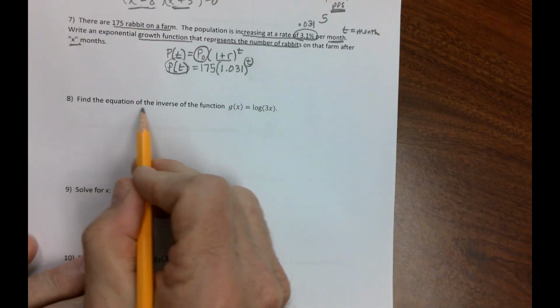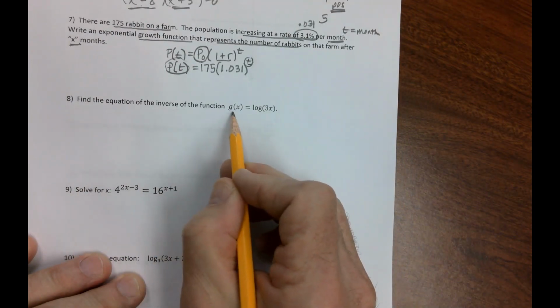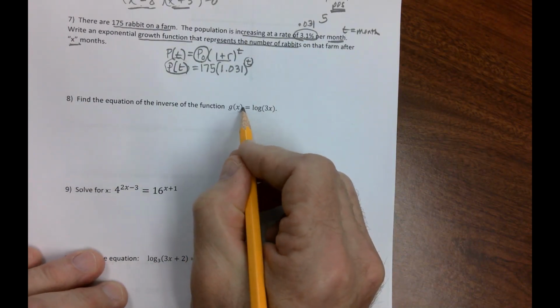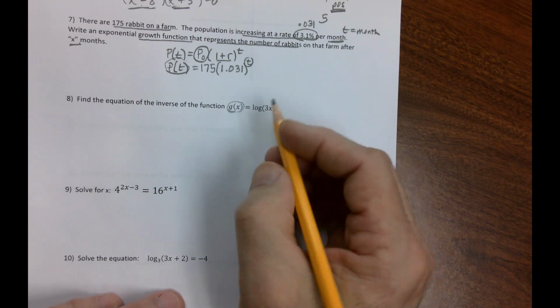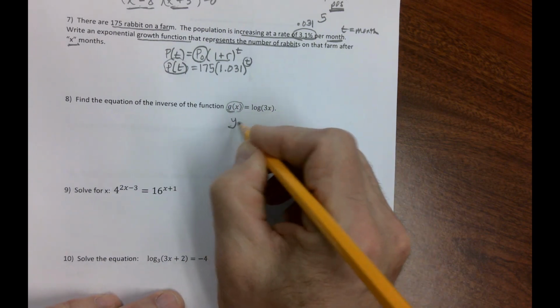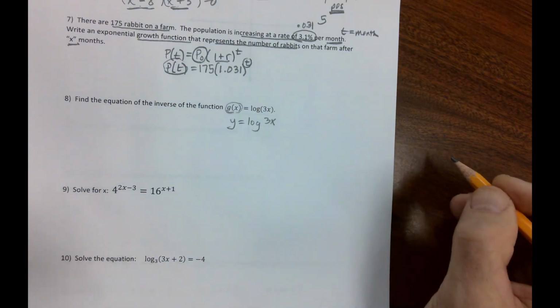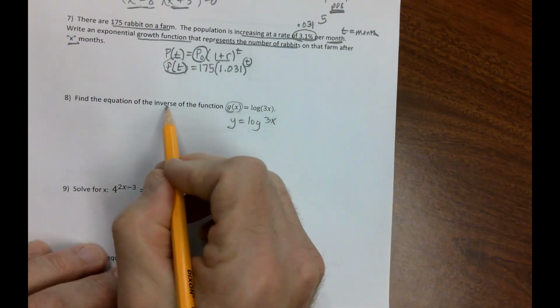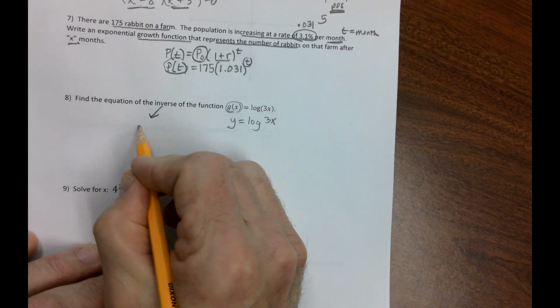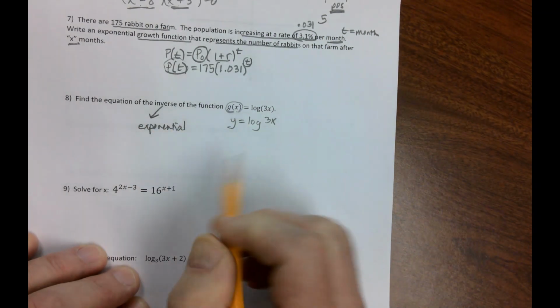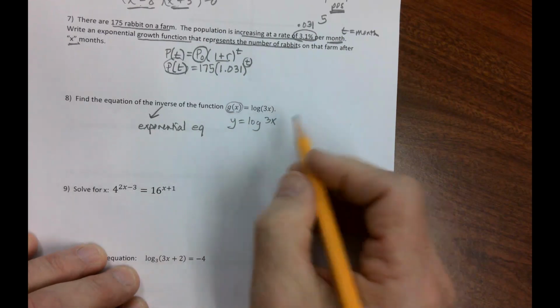All right, let's go on to this one. Find the equation of the inverse of the function. So this right here is our y. So y equals log of 3x. Now, what we were taught when we learned this was, this means turn it into an exponential equation, which means just follow the rules.